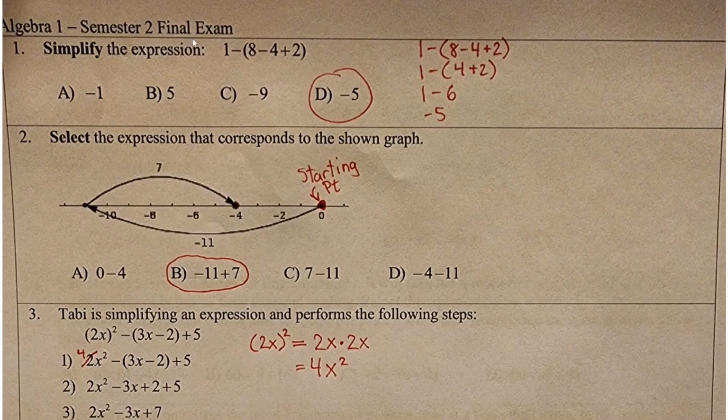This says semester 2 final exam. This is not the final exam. I just brain farted when I was making the title. That's okay. So we're going to get right into things. It's kind of late for me when I'm recording this, so I'm just going to get right into it.